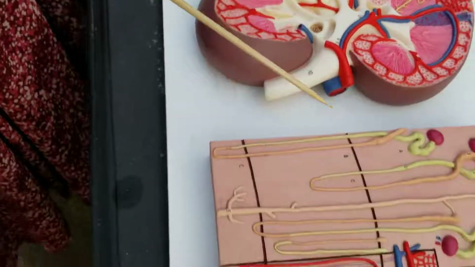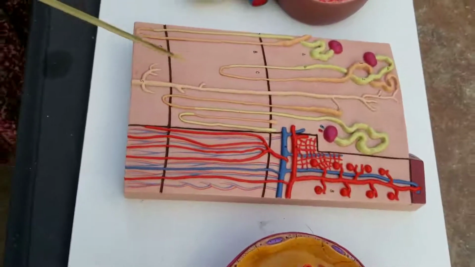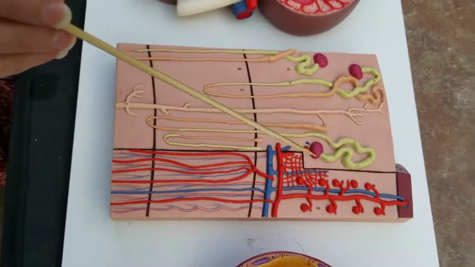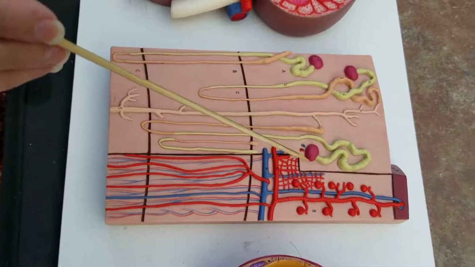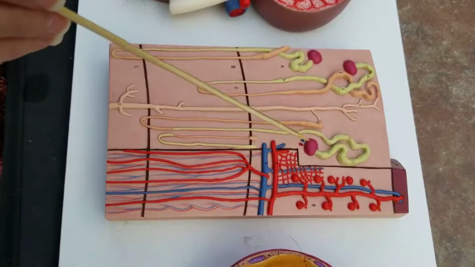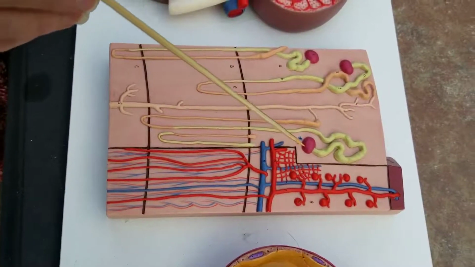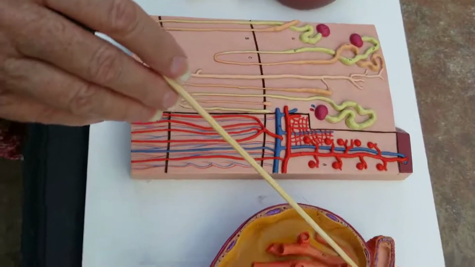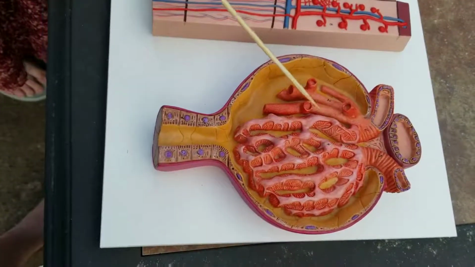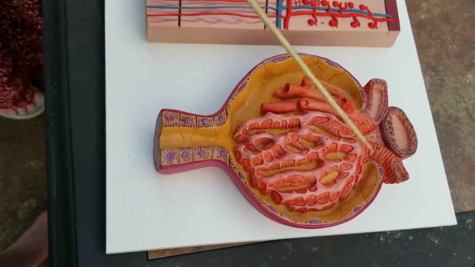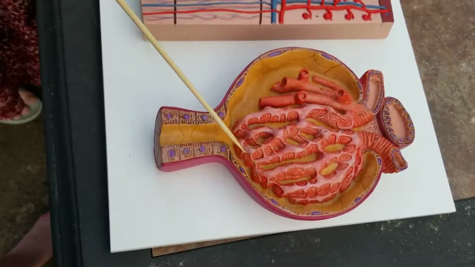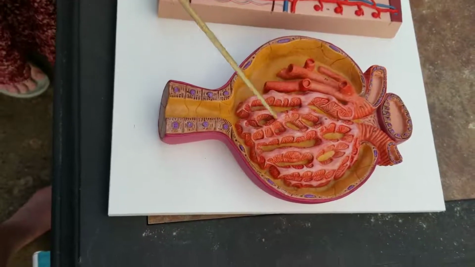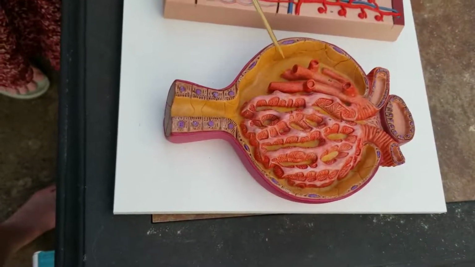If we move over here with the functional unit, or that nephron, you have what is known as the glomerulus, or the Bowman's capsule, and this is where, from the cortical radiate arteries, you have your afferent arterioles. They are going to come in and wrap around. It's a very dense capillary bed within this Bowman's capsule, or the glomerular capsule. This is where the filtration starts.